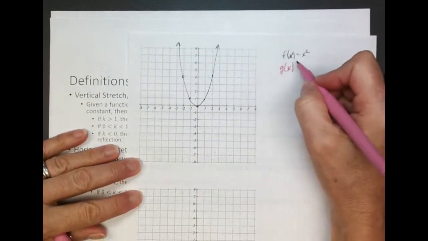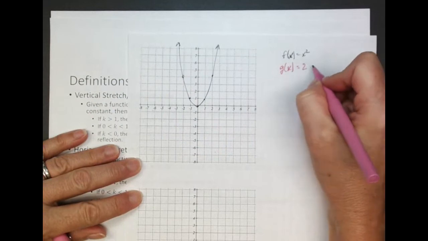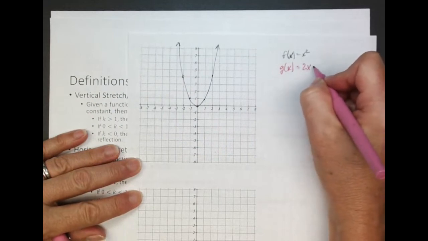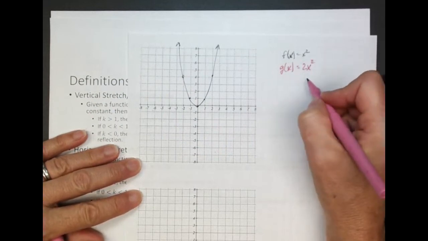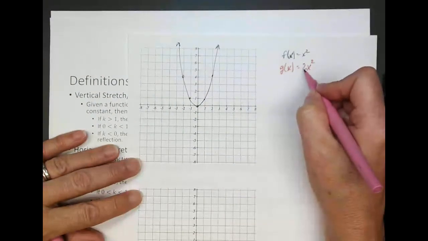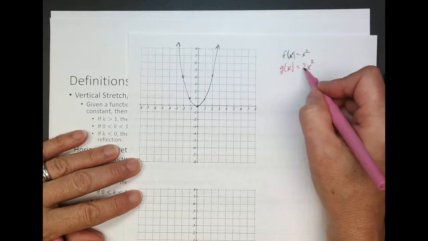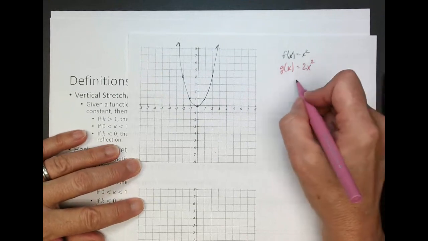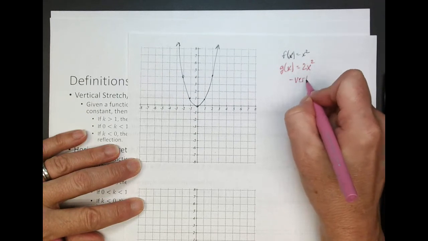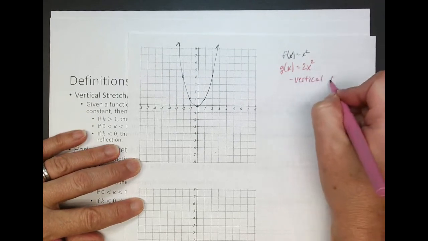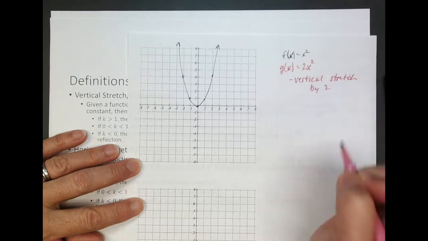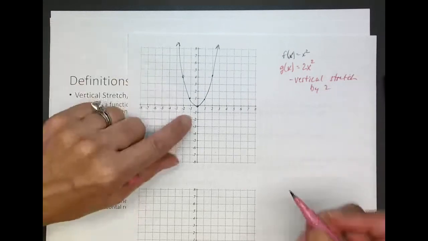Okay, if I want to stretch that graph out, let's call it 2x squared, right? That's saying multiply all the outputs of this function, or multiply this whole function, by 2, right? So that's a vertical stretch by 2.